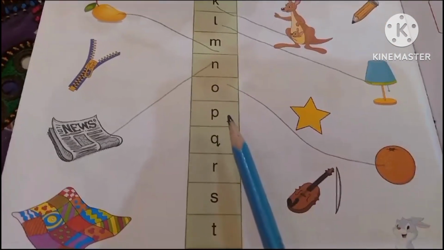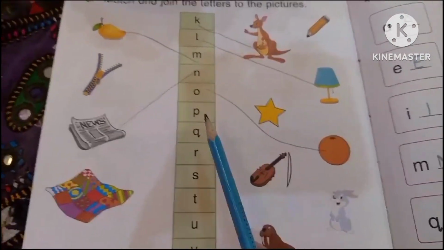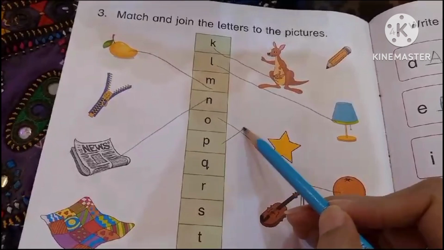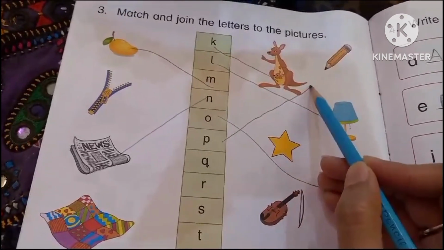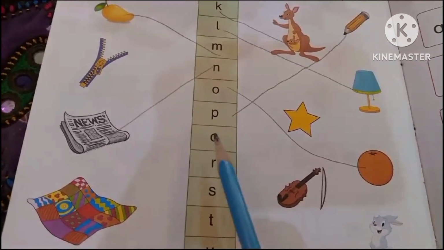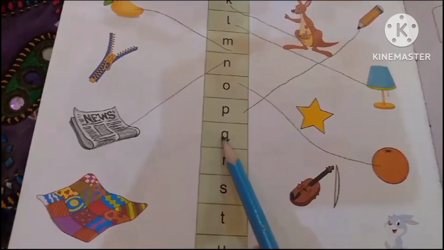P. Paper. Pencil. So we will join the P with the pencil. Q. Quilt.